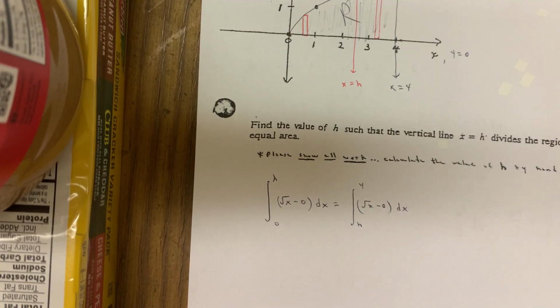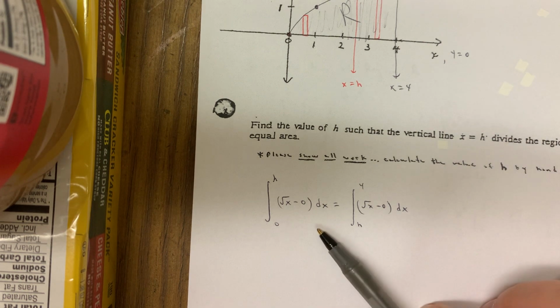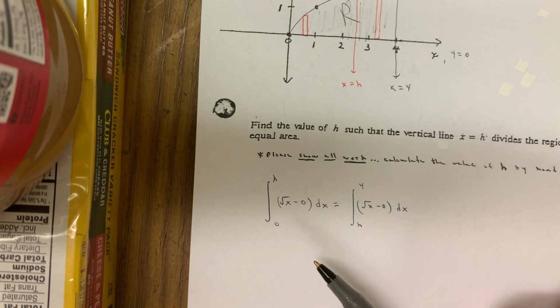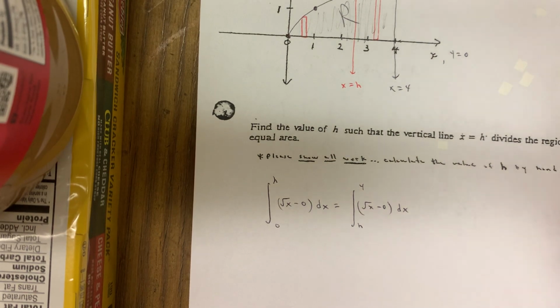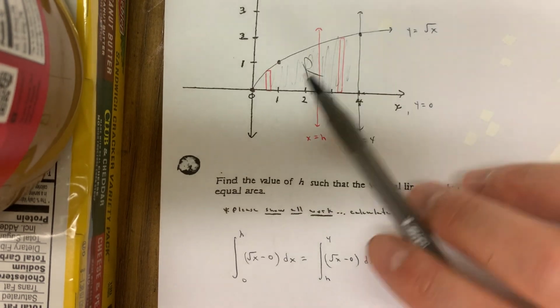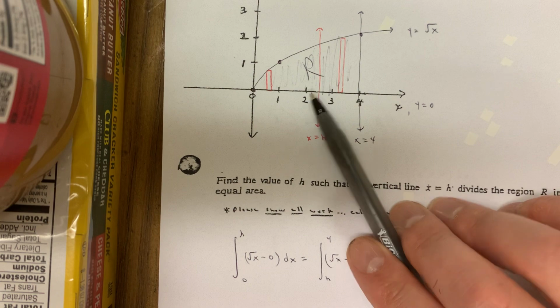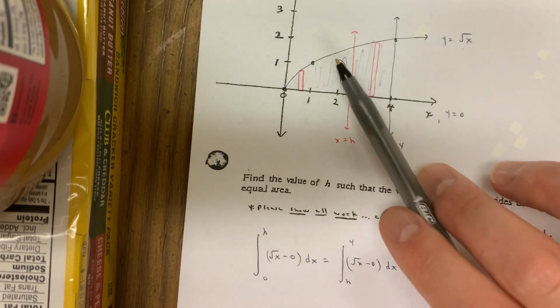And this is an equation. It's an equation that involves integrals. So I get that's kind of annoying. But still, it's not a horrible problem because you could easily solve it now by getting rid of the integrals by integrating. Do you understand that? The integral from 0 to h is going to be the same as the integral from h to 4 because we want these two regions to have the same area. That's what it comes down to here.